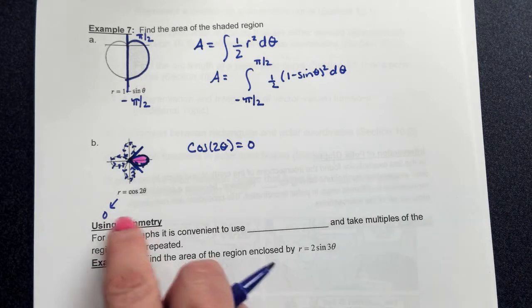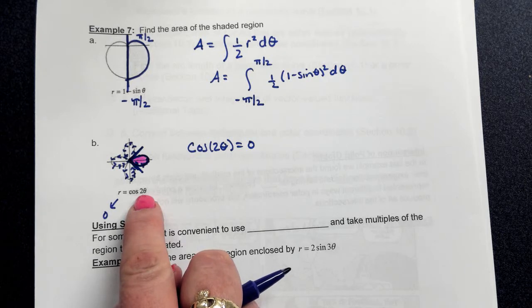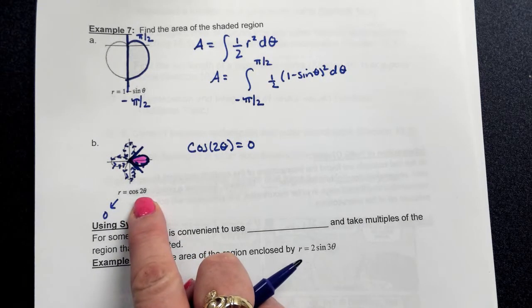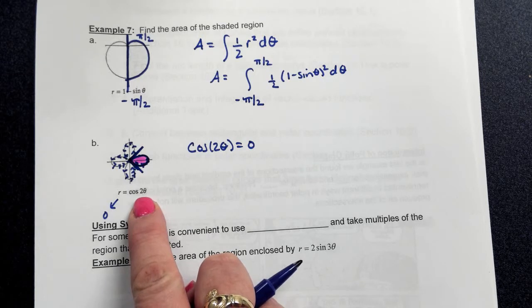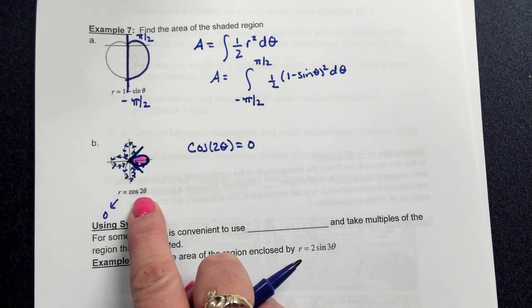No. Because what happens if you plug in 2 pi for theta? That's the trick, because you have the operation happening on theta. So it's not like the cardioid, it's not like the limaçon, because you have the operation happening on theta.